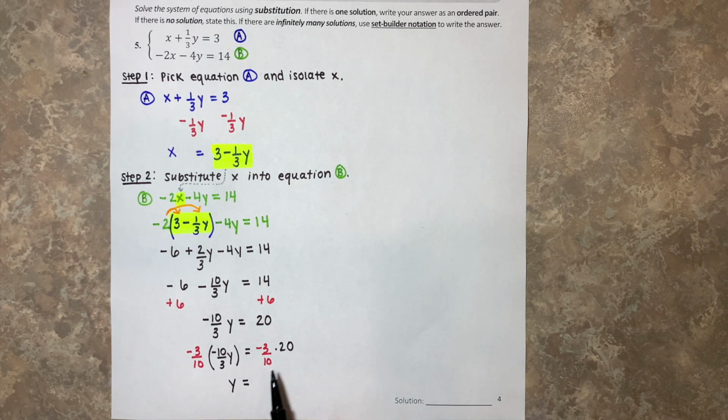And if we multiply these numbers by hand, we could picture this as 20 over 1. And then if we multiply the numerators, -3 times 20 will give us -60, and 10 times 1 will give us 10.